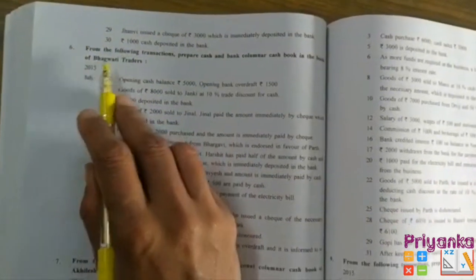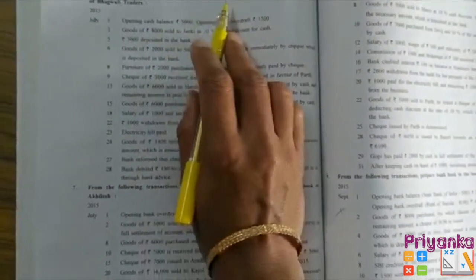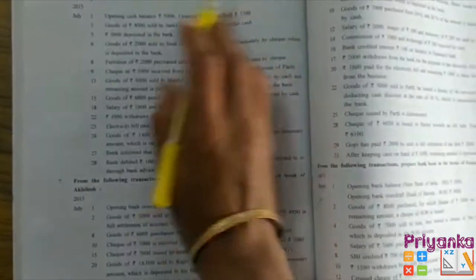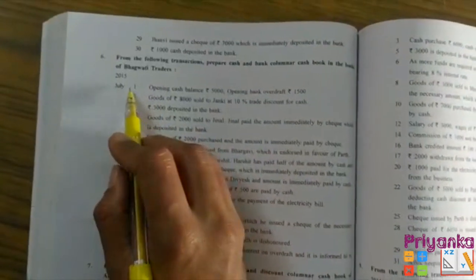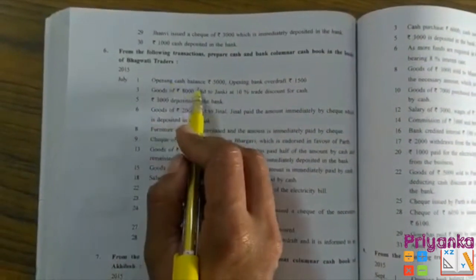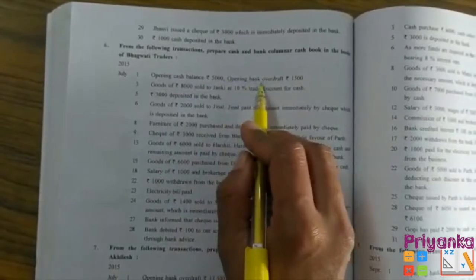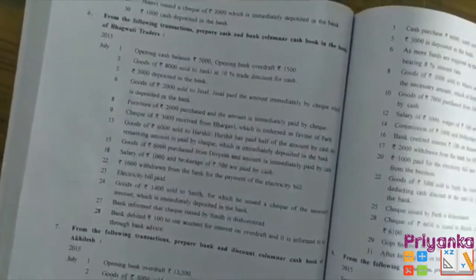One more question we'll solve for the question number 6. From the following transaction, prepare cash and bank columnar cash book in the books of Bhagwati Traders. Again one more. So let's start with the first one. Opening cash balance of 5,000 and opening bank overdraft. Now I want to explain you over this.